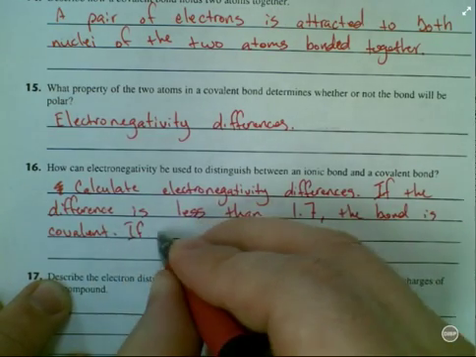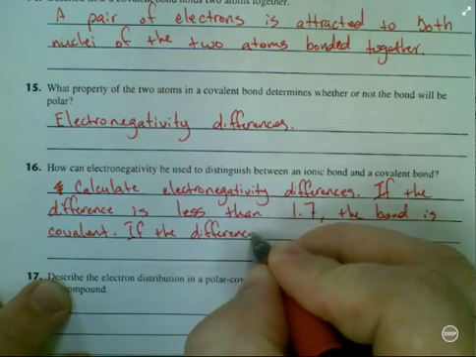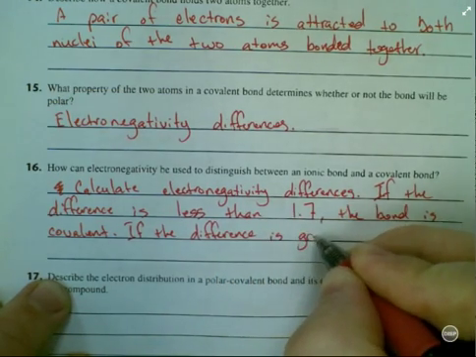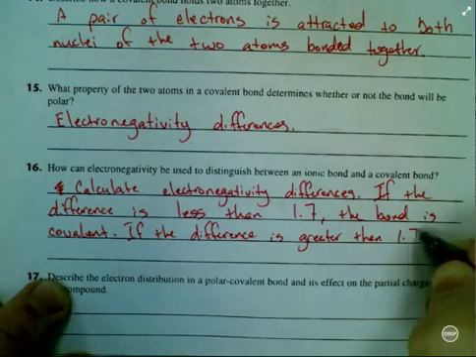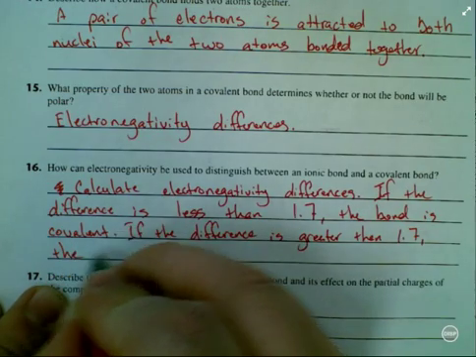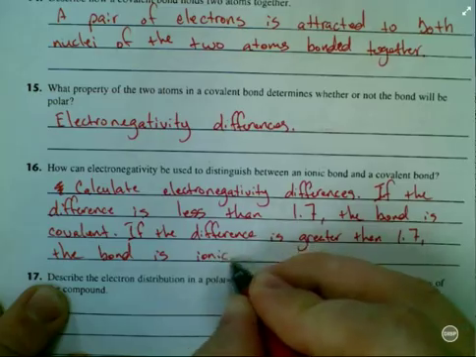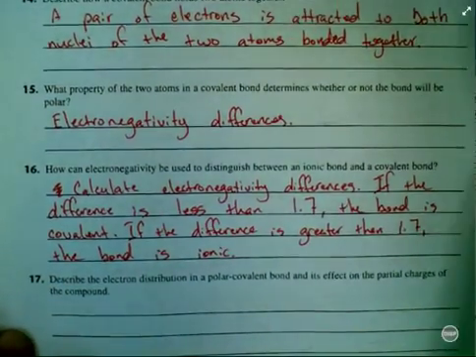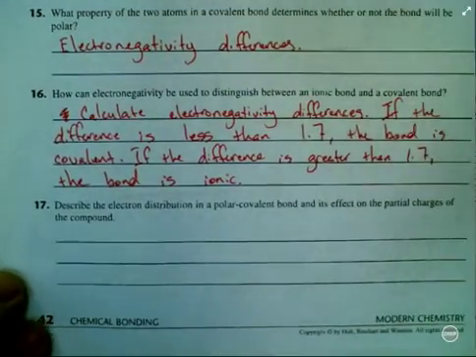If the difference is greater than 1.7, the bond is ionic. Simple as that. Electronegativity differences, interpreting the results of your calculation. That's what we're doing here.